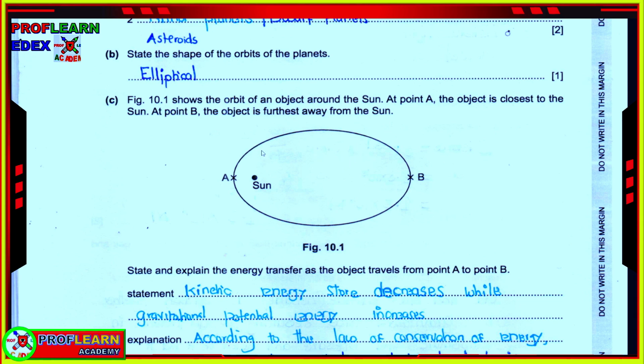Now, the force that keeps an object moving around the sun is called the gravitational force. This force is not going to be constant throughout, because the radius, or the distance between the object and the sun, is varying. When it's here, the distance will be different.